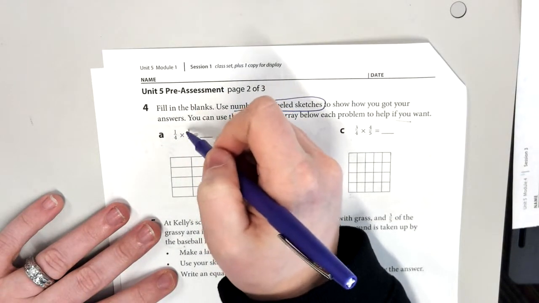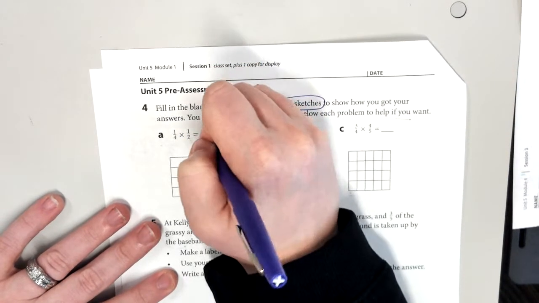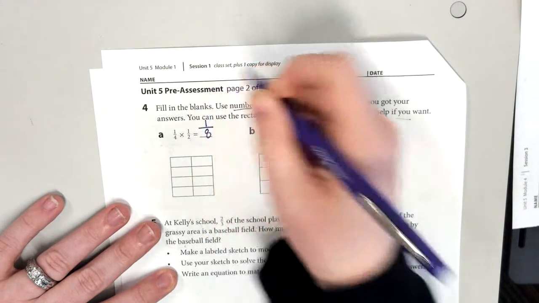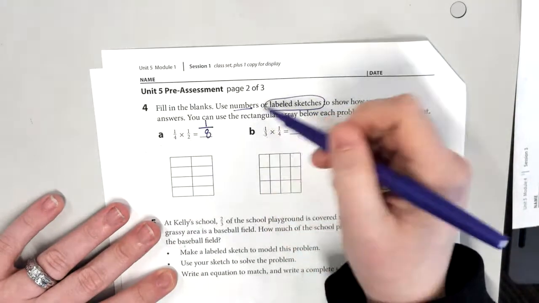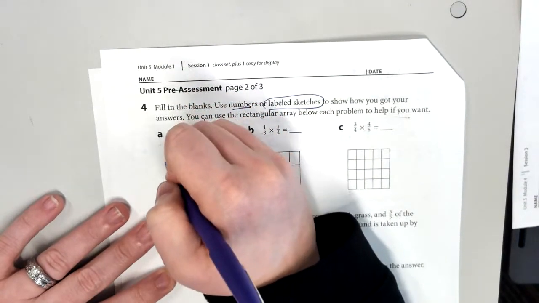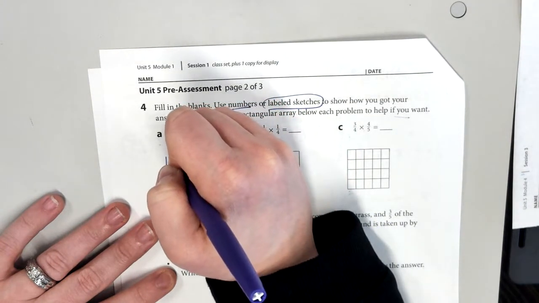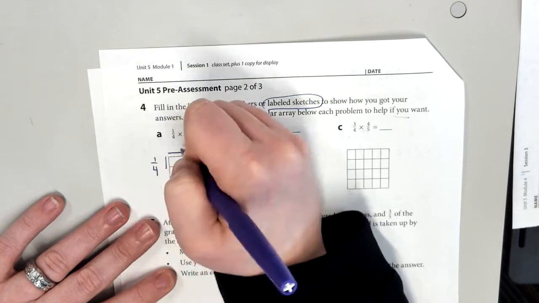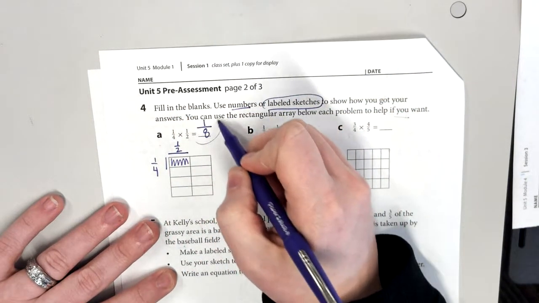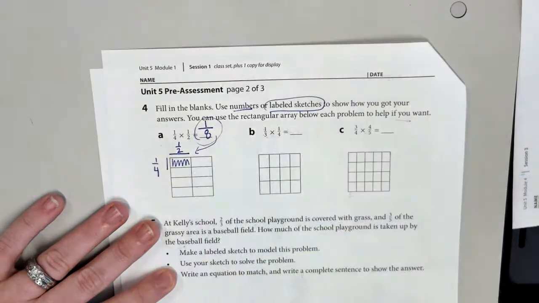So we have 1/4 times 1/2. I know how to do this problem. I know that I can take 1 times 1 and get 1, and I can take 4 times 2 and get 8. I know that's my answer, but I have to prove how I know that. So I'm going to use this rectangular array to show it. If I'm talking 1/4, here's my 1, 2, 3, 4 pieces. Here's 1/4. 1/2 is this much right here. So I'm going to label 1/4 times 1/2, and I'm going to shade this in. Here's how I can prove that 1/8 is the answer. 1 is shaded in out of 8 total.